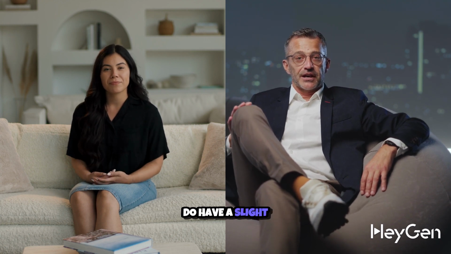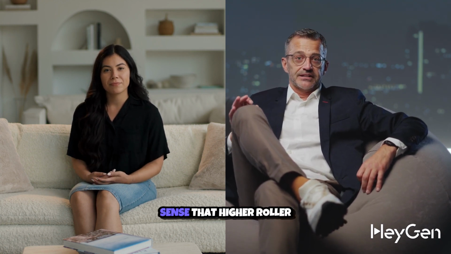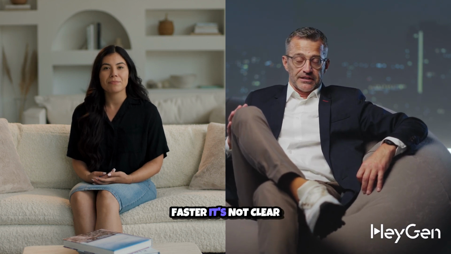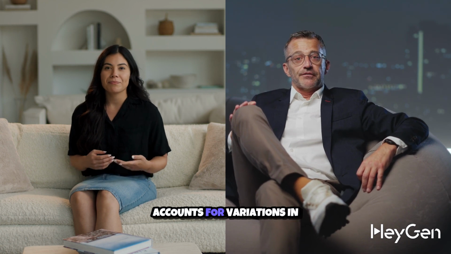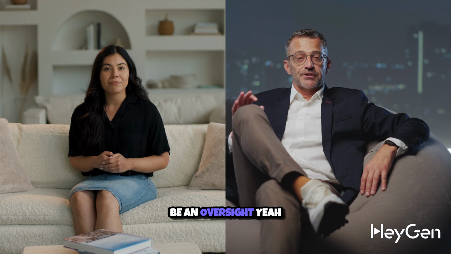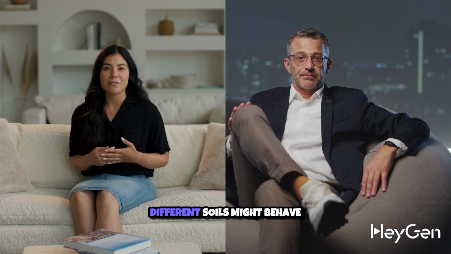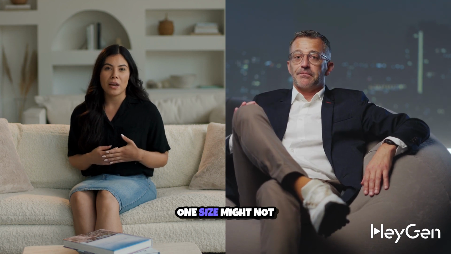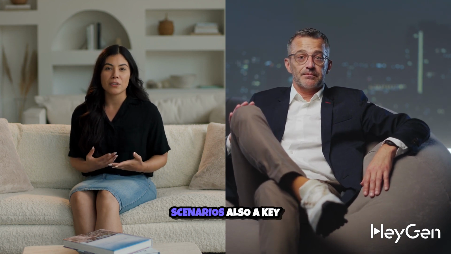However, I do have a slight critique here. While it makes sense that higher roller pressures yield lower VVF faster, it's not clear if the model fully accounts for variations in soil texture. Don't you think that might be an oversight? Yeah, that's a fair point. Different soils might behave unpredictably even under the same pressure. Right on. One size might not fit all in these scenarios.